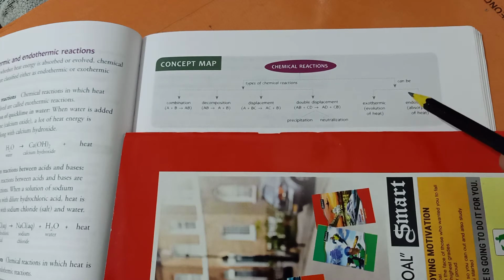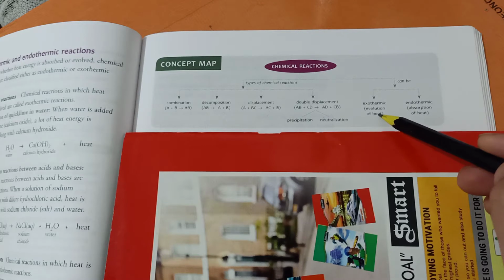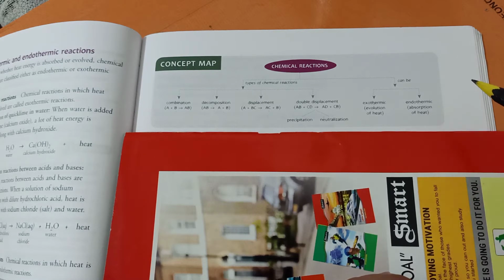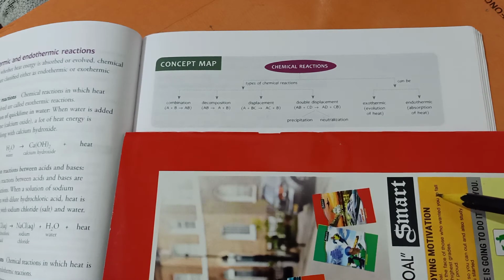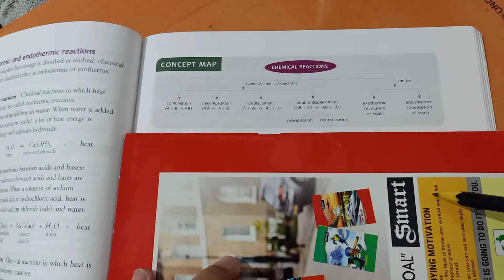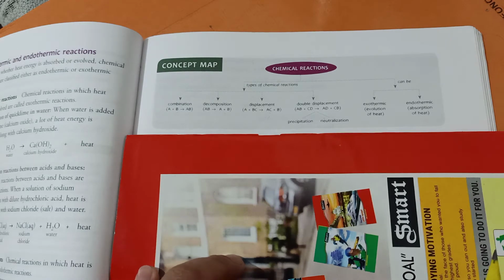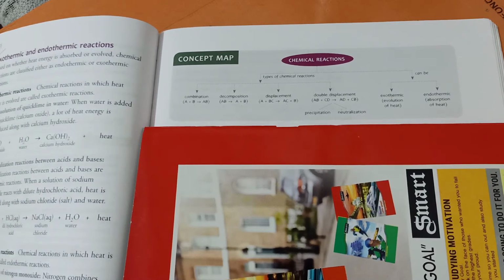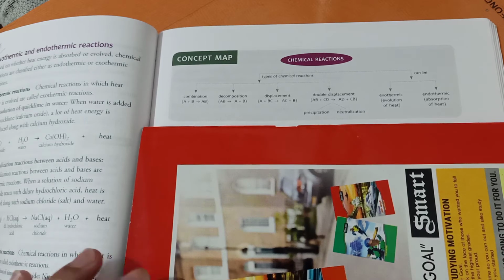Exothermic reactions are those reactions in which heat is evolved or heat energy is produced, whereas endothermic reactions are those reactions in which heat energy is absorbed, taken in from the surroundings. So these are the different ways of classifying chemical reactions that we have learned. Now in today's class we are going to learn about oxides.